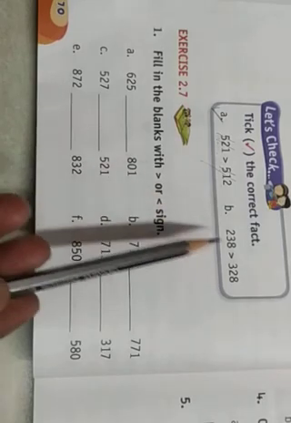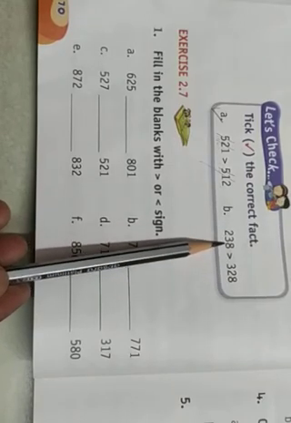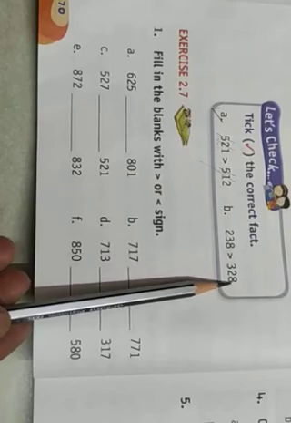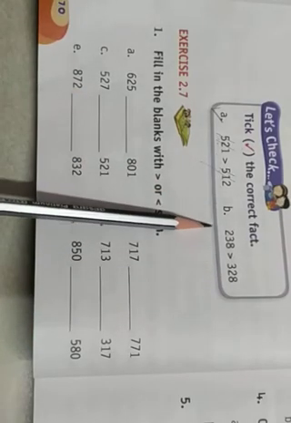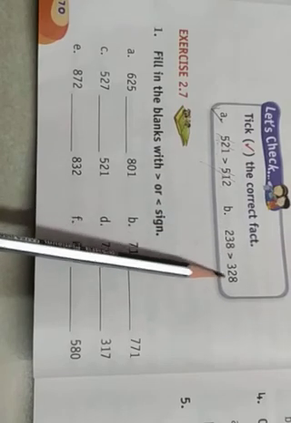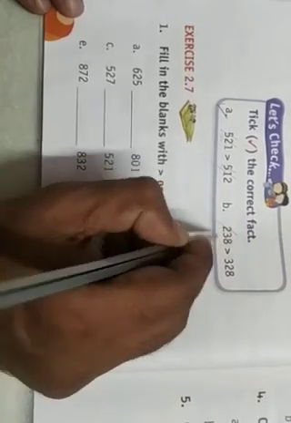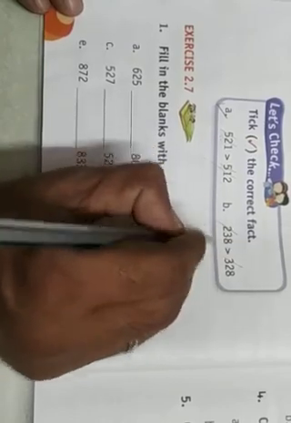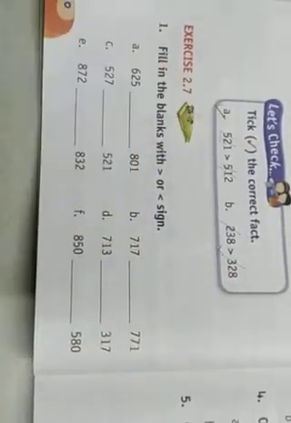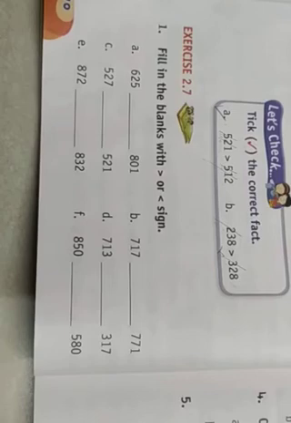Here, the second one is not a fact, because 238 is greater than 228. This is also correct, right? 238 is greater than 328. Here the place value of hundreds is 2, and here the place value of hundreds is 3. So this statement is wrong. The fact is wrong, right? So we have ticked the correct fact. That's it. Clear? Fill in the blanks with greater than, less than sign.